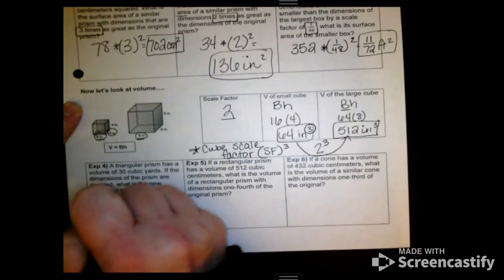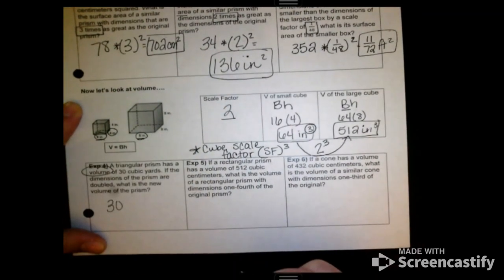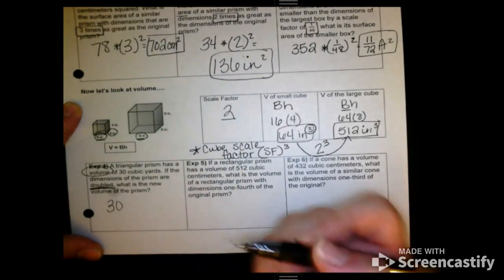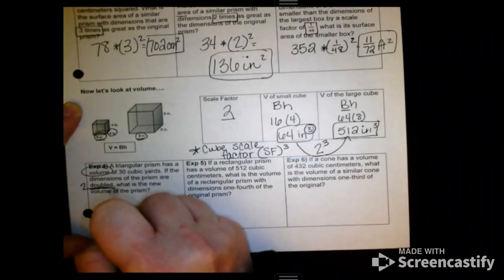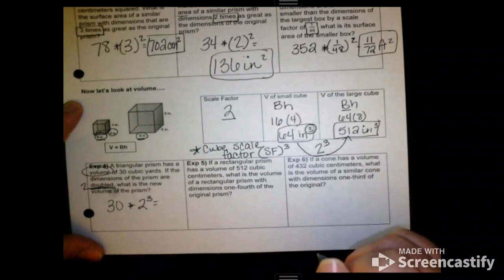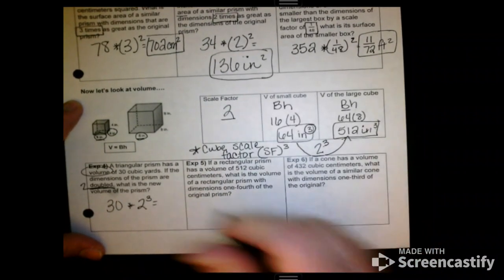Okay, a triangular prism has a volume of 30 cubic yards. All right, so my volume is 30. If the dimensions of the prism are doubled, what does it mean when I double something? Times 2. So my scale factor is 2. Do we agree? Okay, but it's not 2 squared, it's 2 cubed. So 30 times 2 cubed is 240.